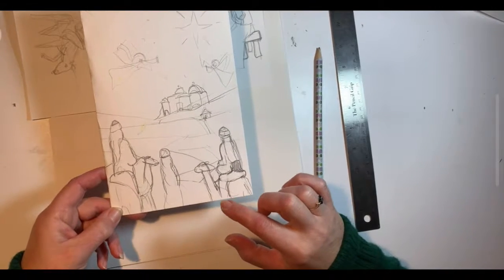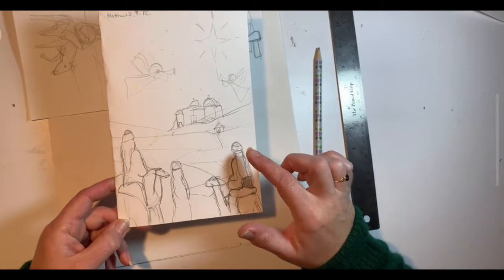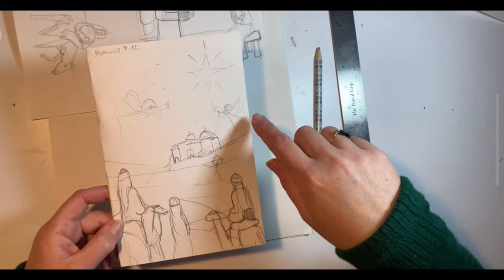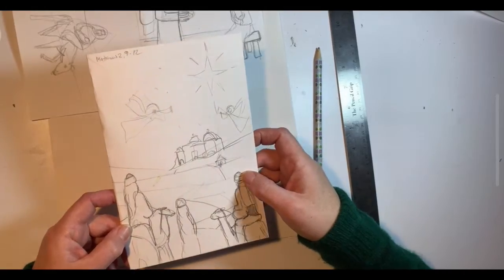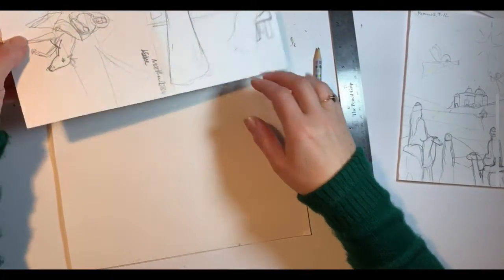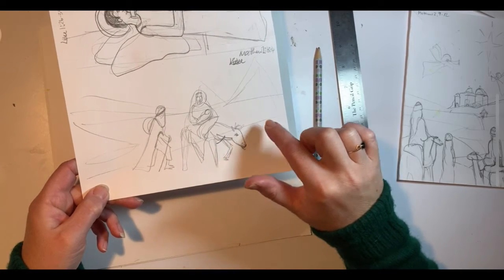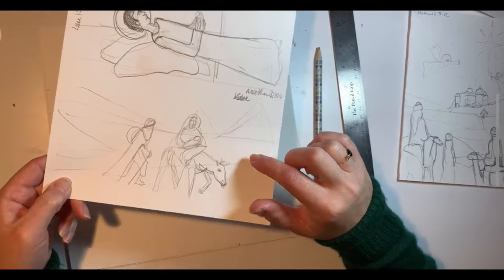My drawings, I showed these to you last week. I did the three wise men moving towards Bethlehem after seeing Herod. I included angels in the sky with the big star that would be over Bethlehem. I did a really quick sketch of Mary and Joseph fleeing to Egypt after Jesus was born.